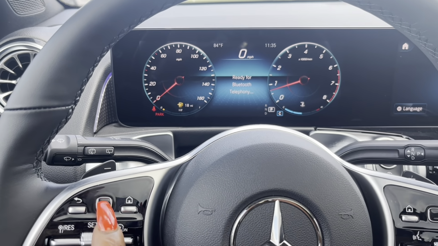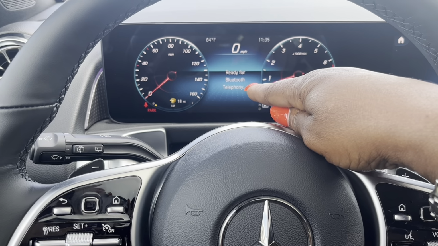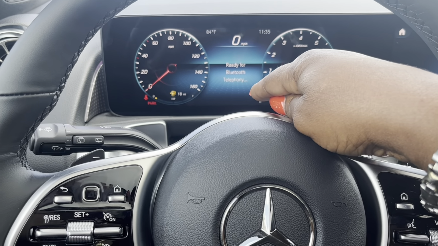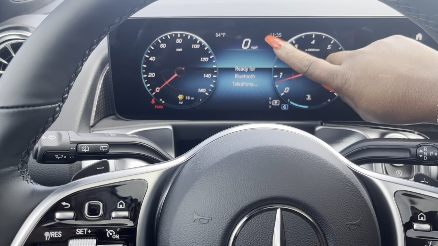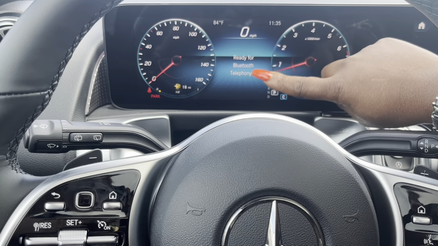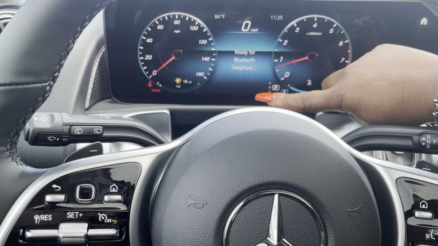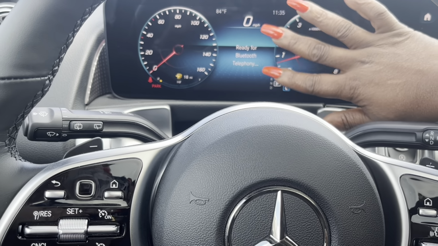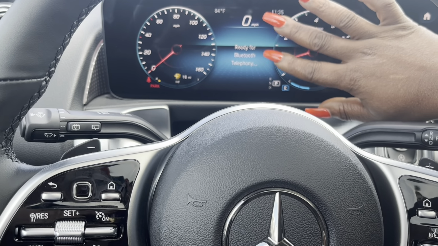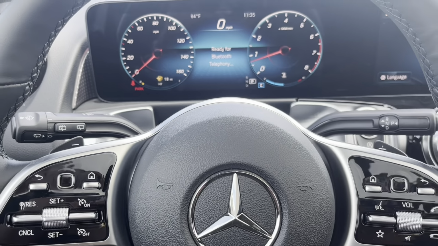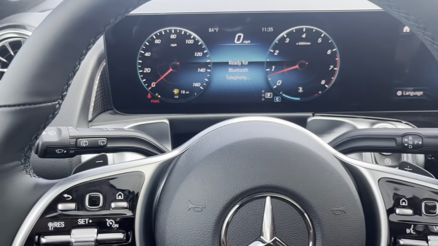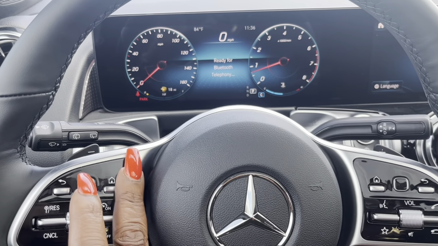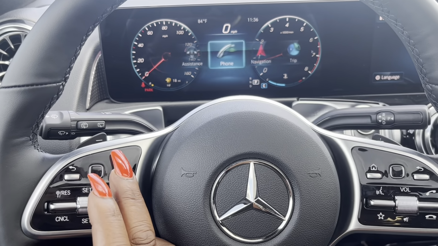Now when it's on phone, when your phone has been connected by Bluetooth and you press the phone on this instrument cluster screen, what's going to show up is all of your previous calls that you made and all of your previous calls that came in to you. That's what's going to show under the phone menu. We'll go back home.